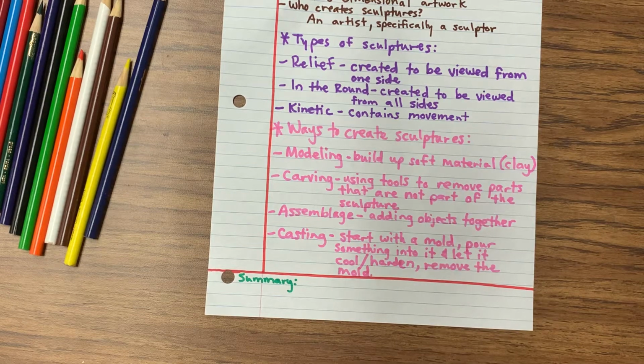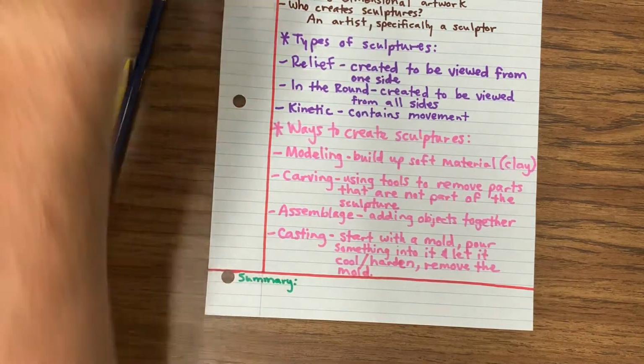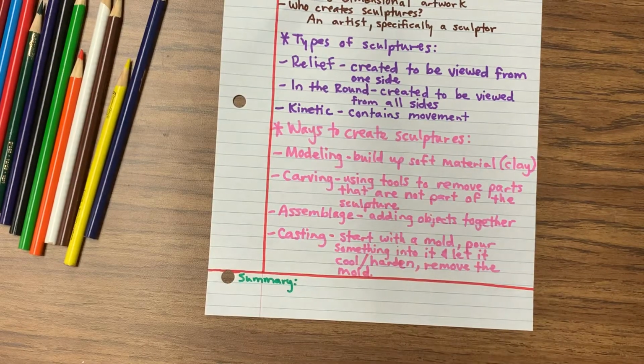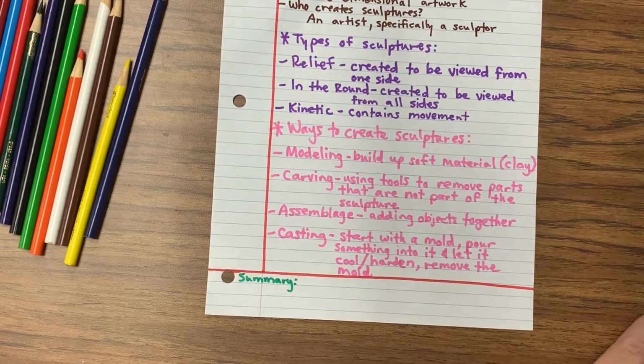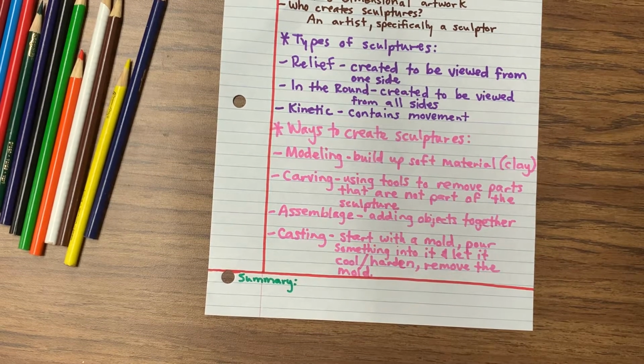So that's something that we cannot do because we don't have the equipment for it. I don't think our principal would want us to be running around with like 2,500 degree liquid metal everywhere. So it's just one of those things that they don't let us do.